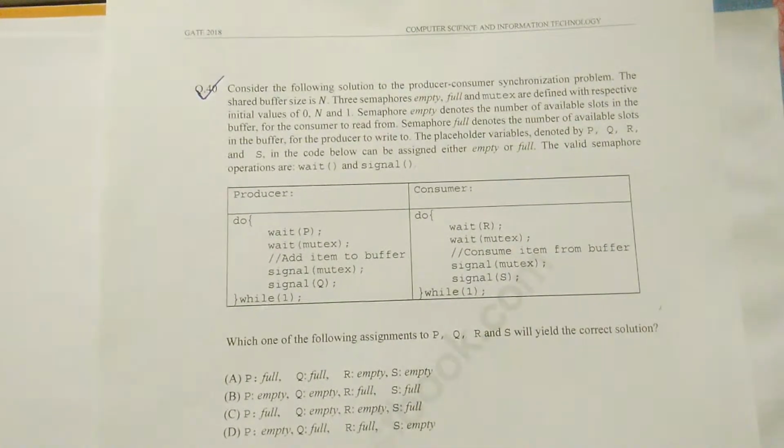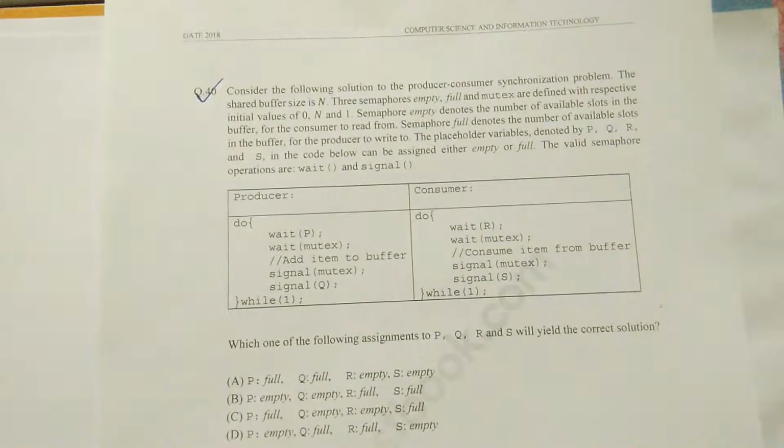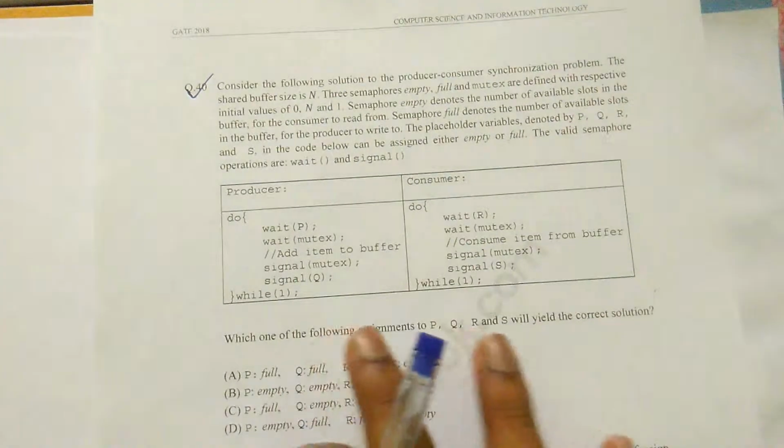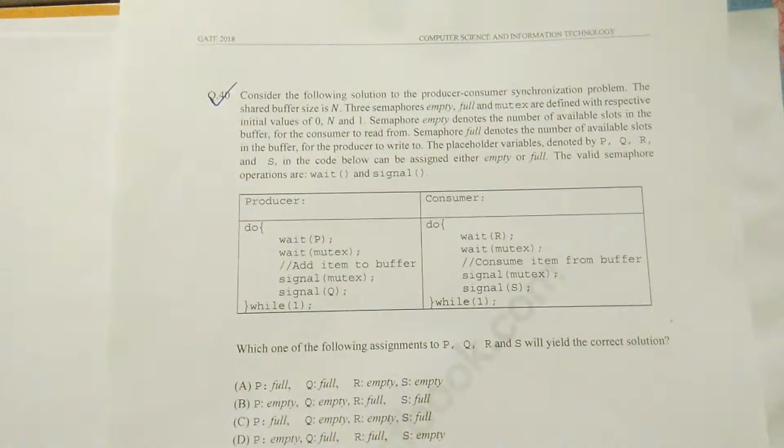So this is question number 40, which is from operating system. I'm reading out this question for you. Consider the following solution to the producer-consumer synchronization problem.